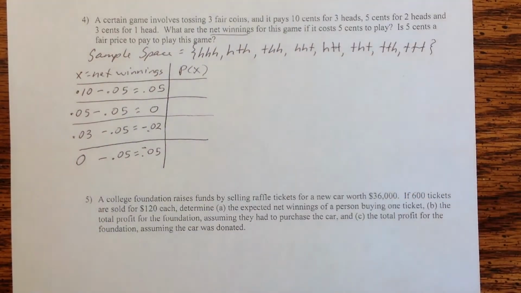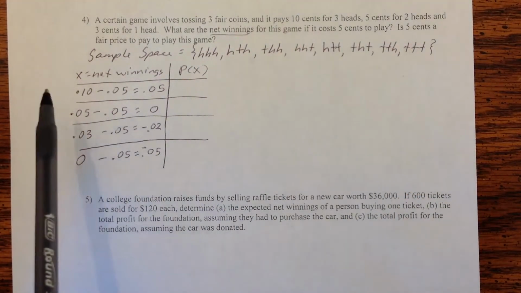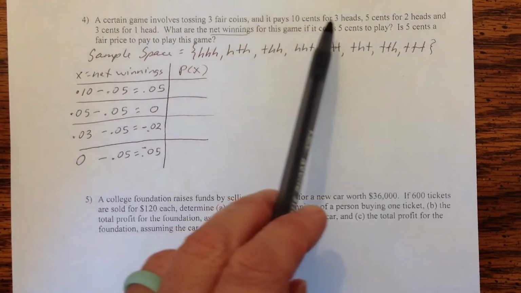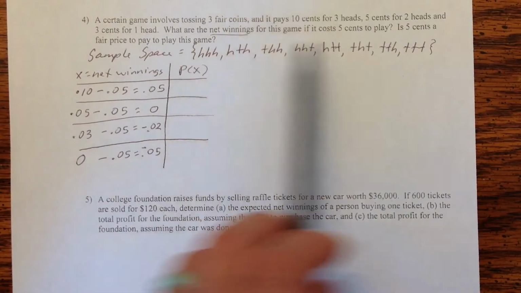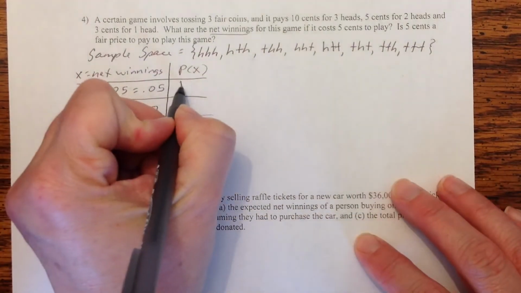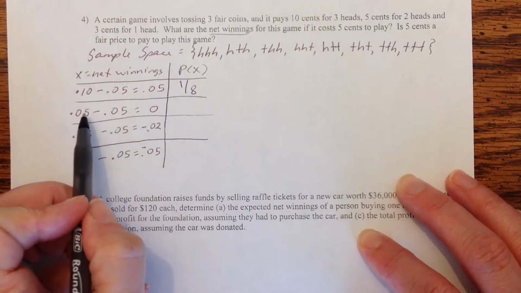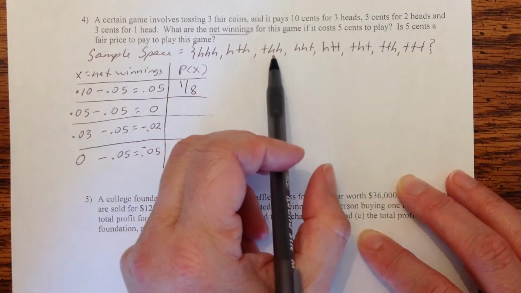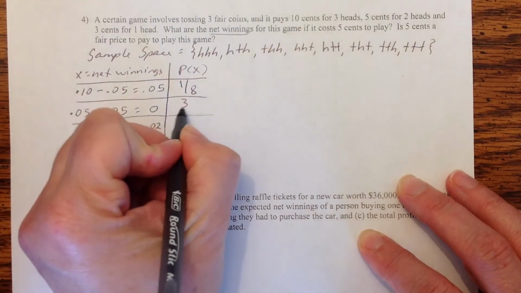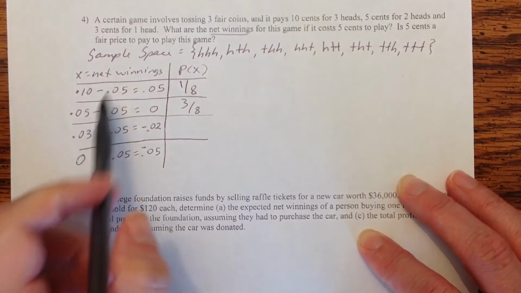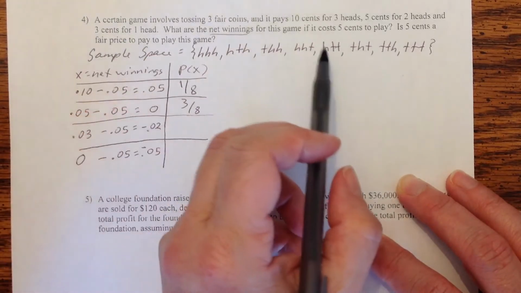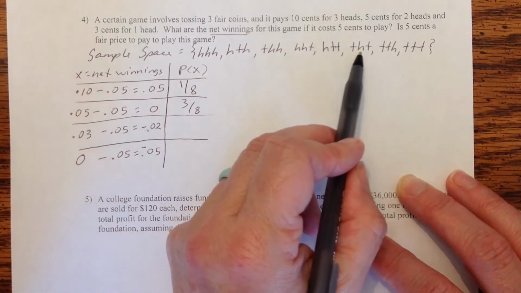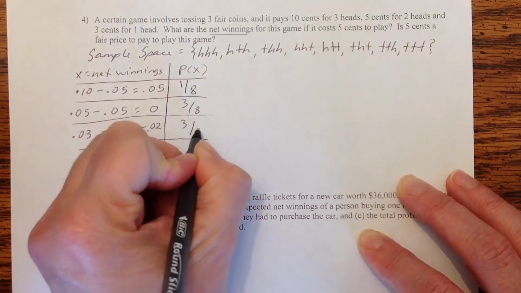So now let's figure out the probabilities for each of these. Well, we won a nickel by seeing 3 heads. That's in my table 1 time out of 8, so 1/8. We won 5 cents by seeing 2 heads. So here's 2 heads, here's 2 heads, here's 2 heads. So that's 3/8. 3 cents was won by seeing 1 head, so that's these, 1, 2, 3, so 3/8.